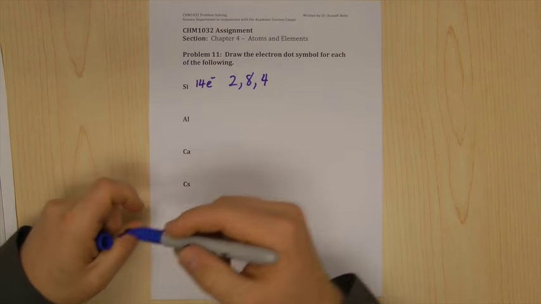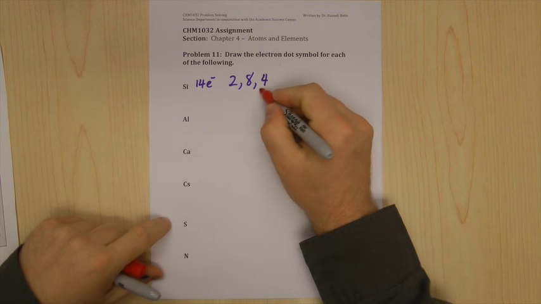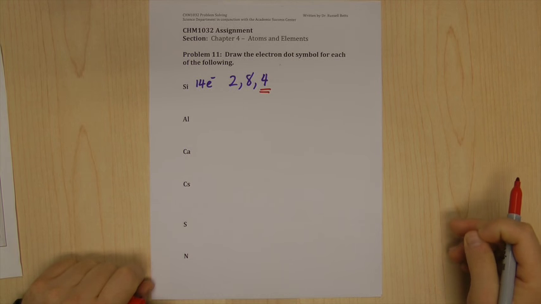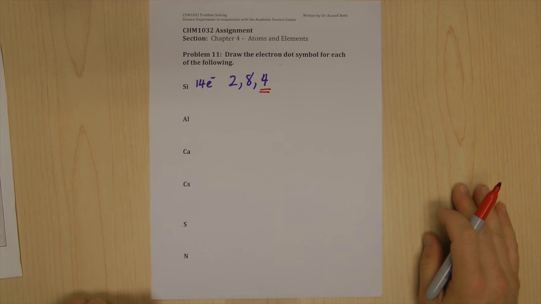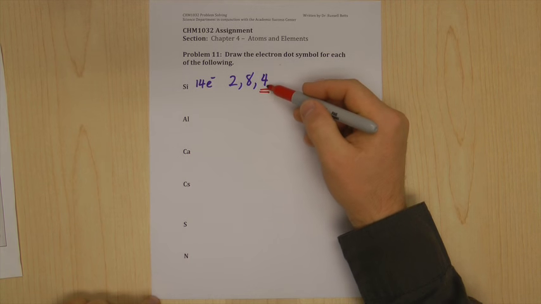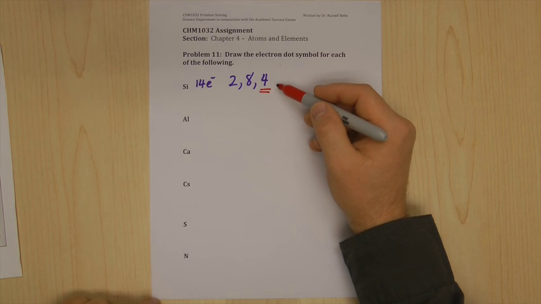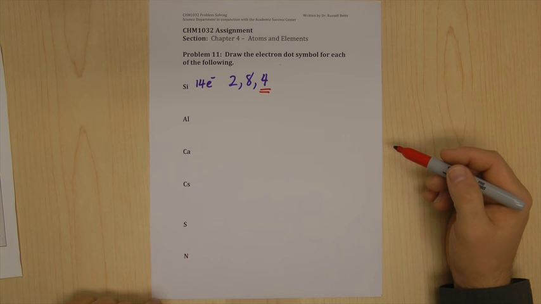So in the third shell, there's 4 electrons. Let me put an underline under it. This is the valence shell. The third shell is the valence shell. It's the outermost shell that is filling with electrons. So in the valence shell, we have 4 valence electrons. They're the electrons that are in the outermost shell. There are 4 of them. So we have to put 4 electrons in the dot symbol for silicon.